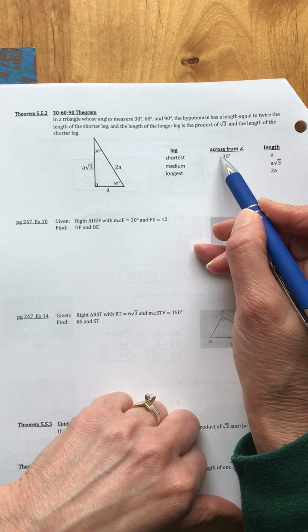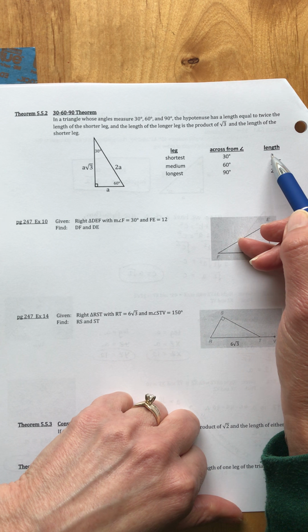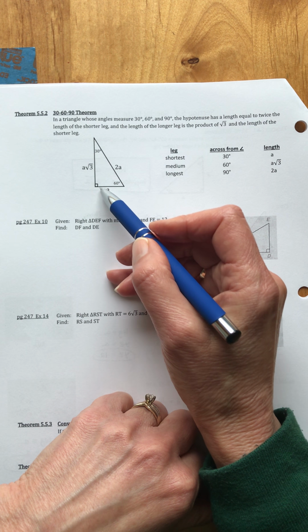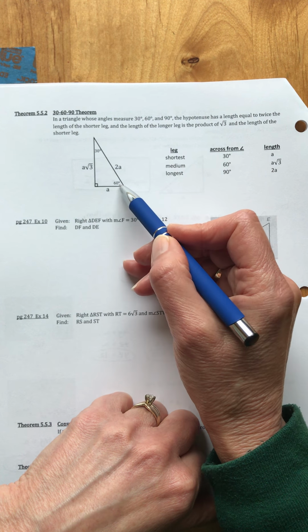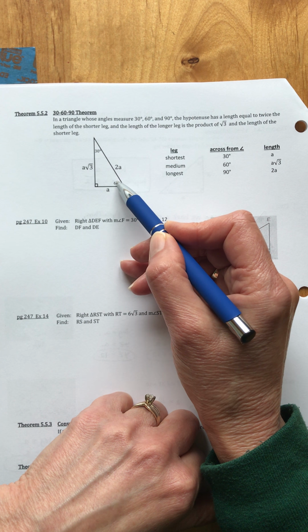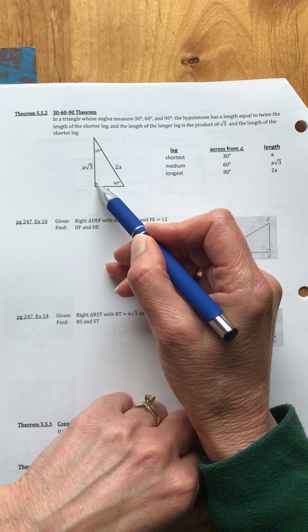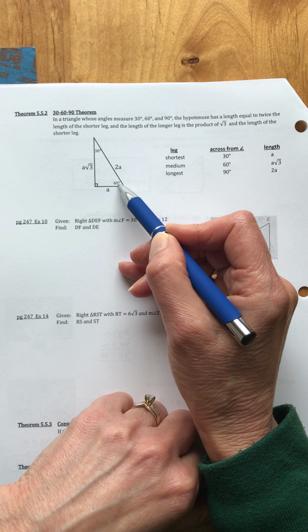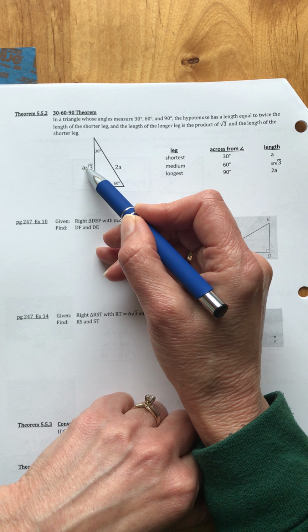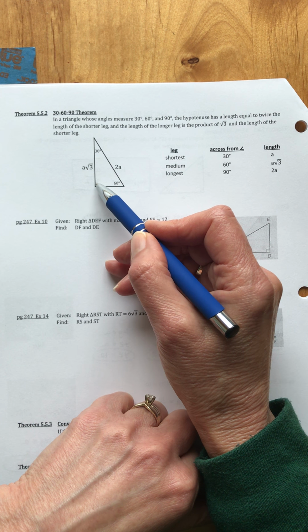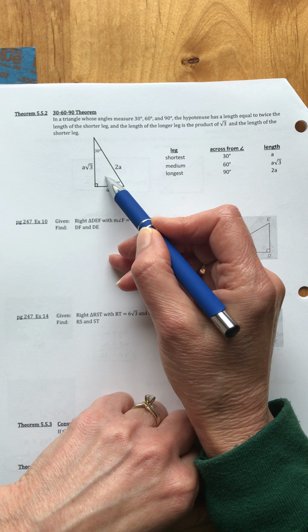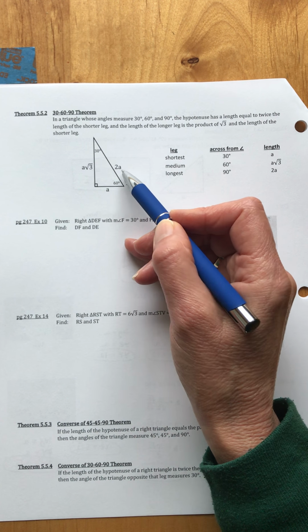So those two match, and we're calling that A. The medium side is across from the medium angle. 60 degrees is the medium angle because 90 would be the biggest. So for 60, the formula is A square root 3. Then 90 degrees, the biggest angle, is across from the biggest side, 2A.